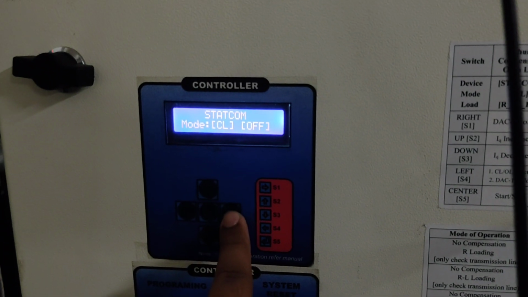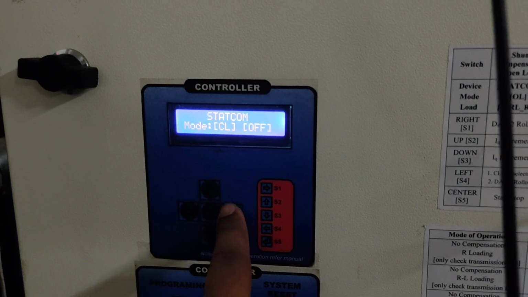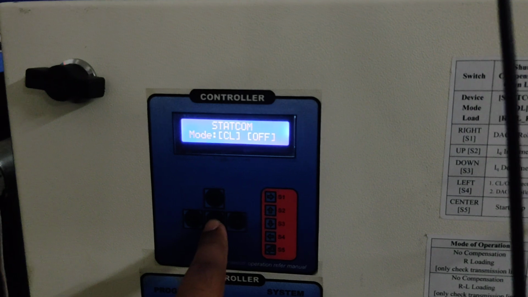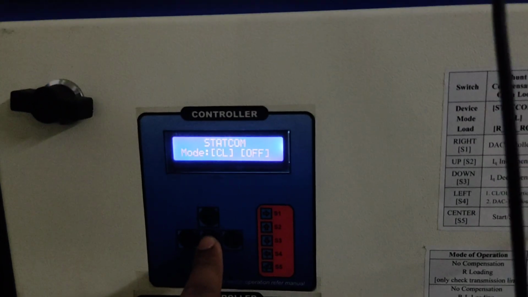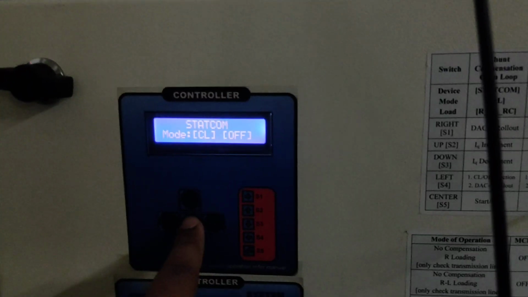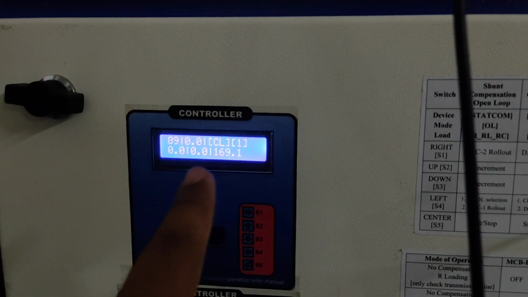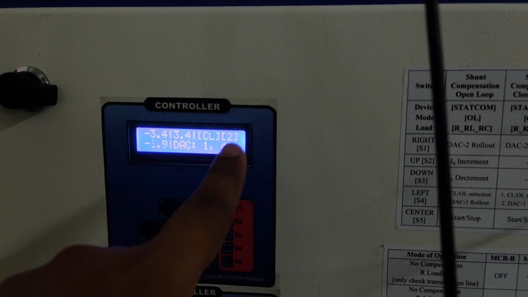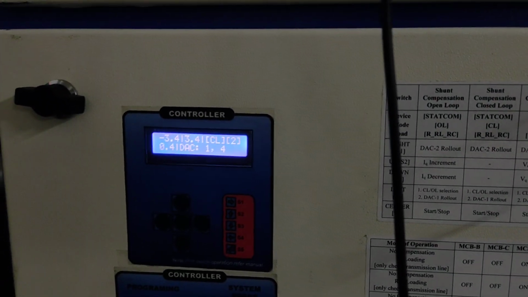First of all we have run with the closed loop. Now I have changed the mode to closed loop and start the controller. By pressing this center button you can turn on the system. When the system is turned on, the display is updated, and here the closed loop, screen 1, screen 2, and all the parameters are written here.